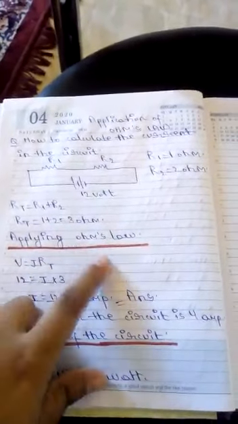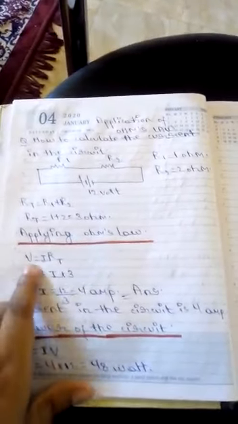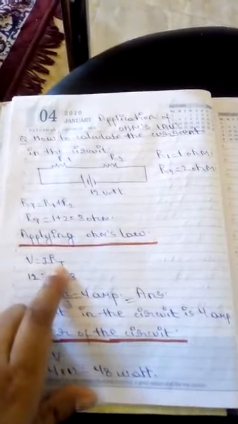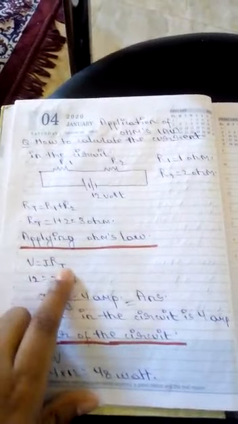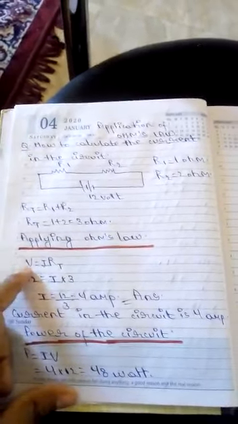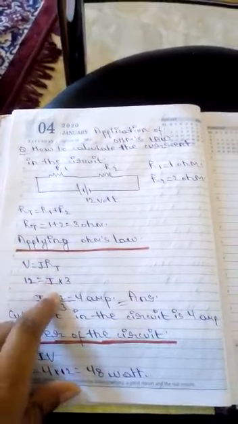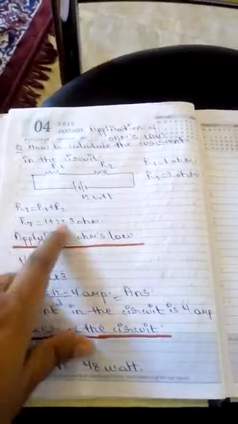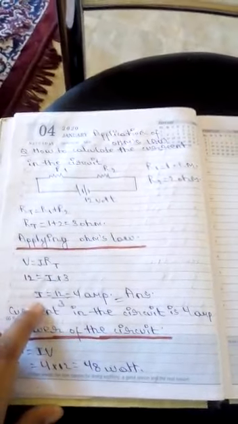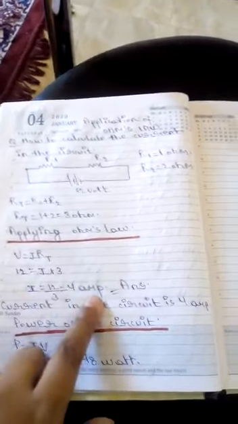Now applying Ohm's law in the circuit, if we have to calculate the current, we will apply the formula V is equal to I RT, as we have discussed before, where I is the current, RT denotes the total resistance, and V is the voltage. In the given circuit, V is equal to 12 volt, I we have to calculate, RT is given by 3 ohm as stated above. So from this we get the current as 4 ampere.